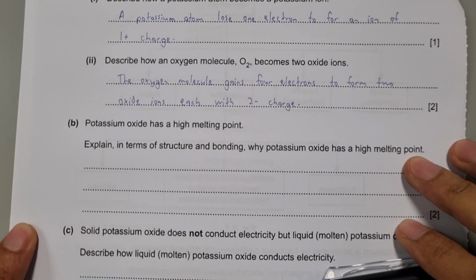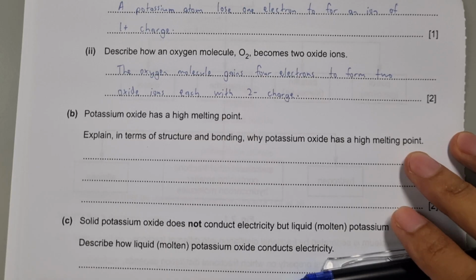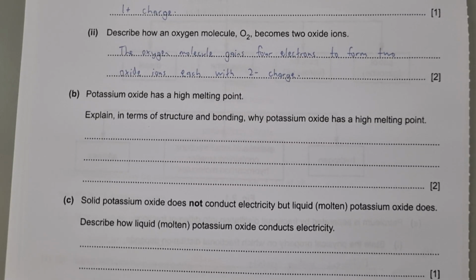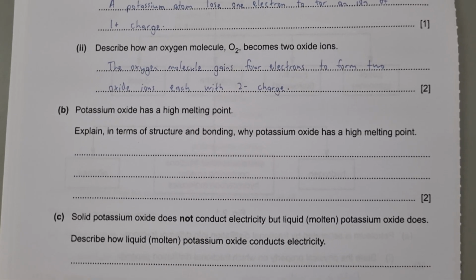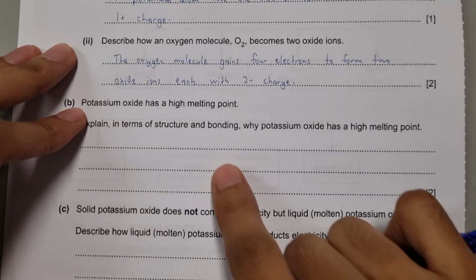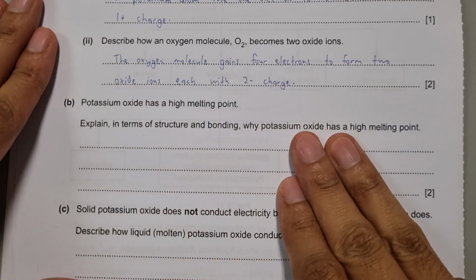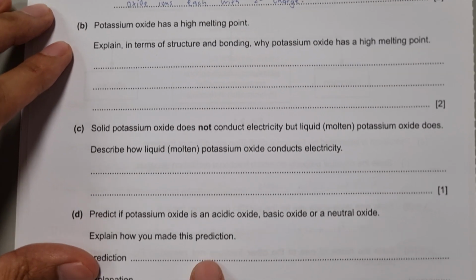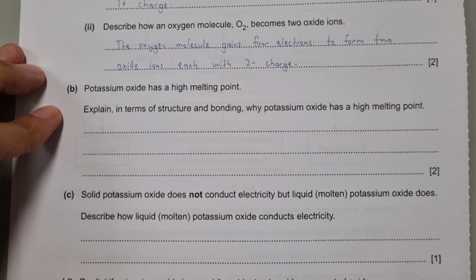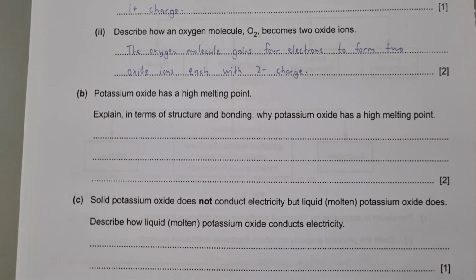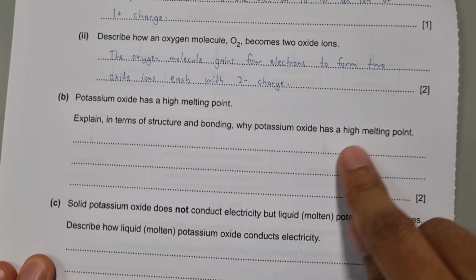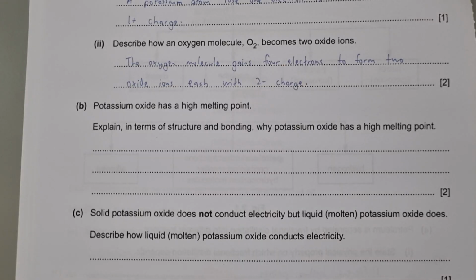Next, this is a pure memorization question, parts B and C and even D. You do need to memorize certain things in chemistry, like the reason for the properties of ionic compounds, and types of oxides. Memorize what you need to memorize, and you can score 4 marks, which is quite significant. It can be 1 grade.